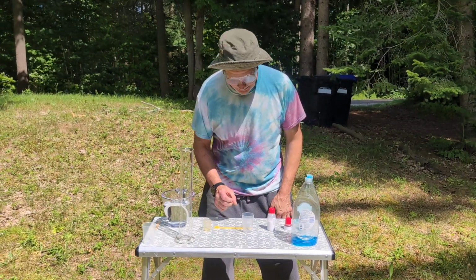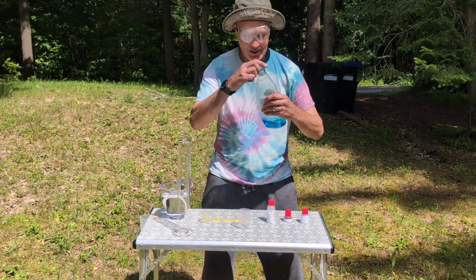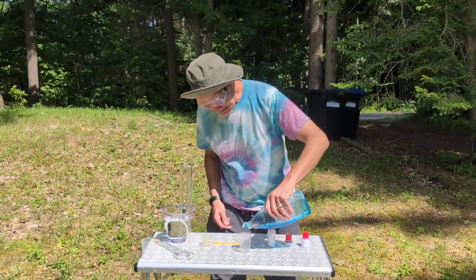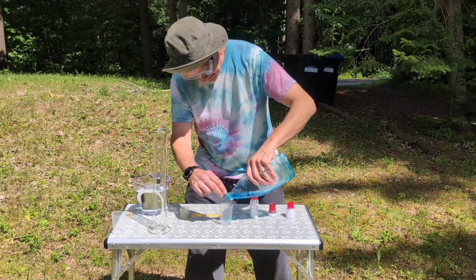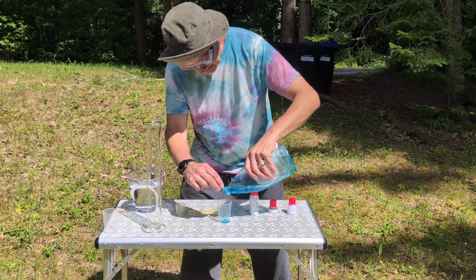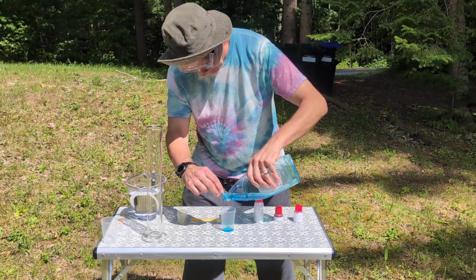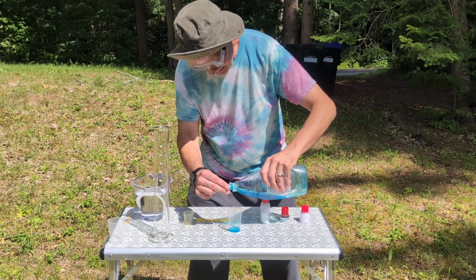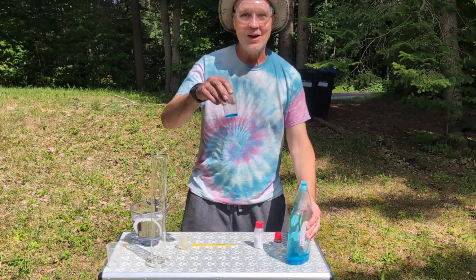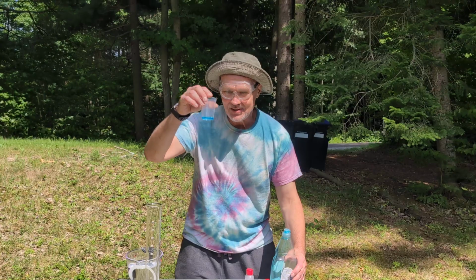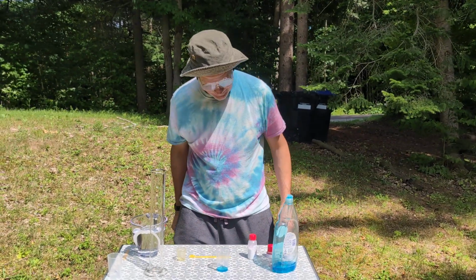And I'm going to take a little bit of matter. I'm going to take some of this Dawn soap and I'm going to pour it into this little cup here. And I'm just gonna fill up the bottom with Dawn soap. Now, technically you could call this physical change. It's changed its shape. It's in a different cup.